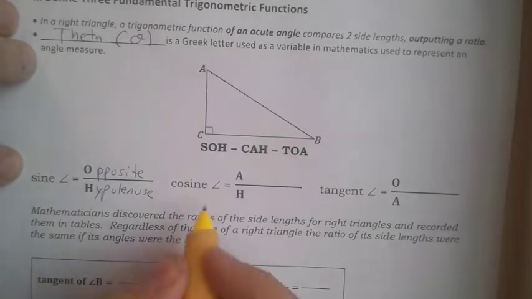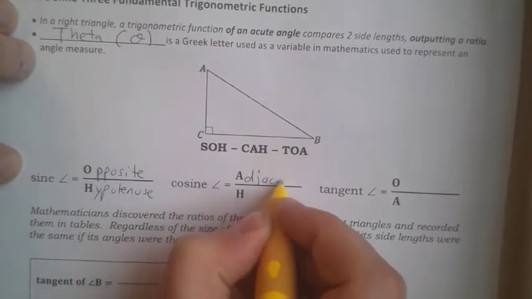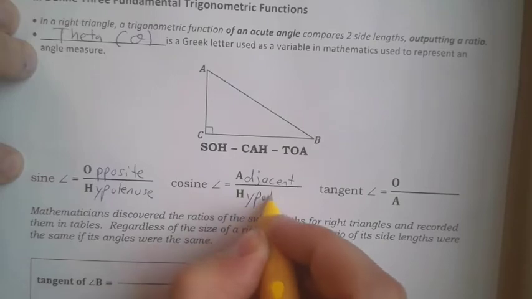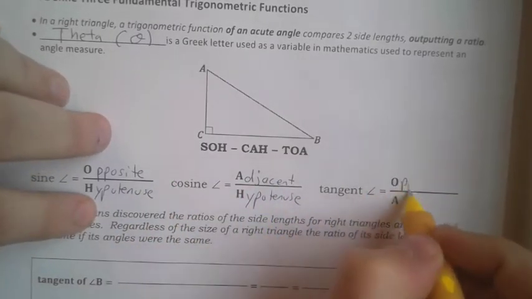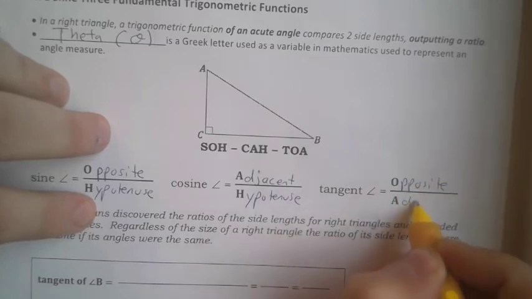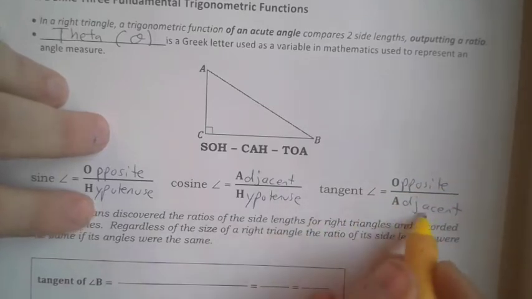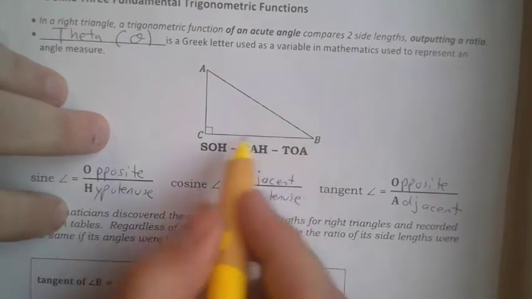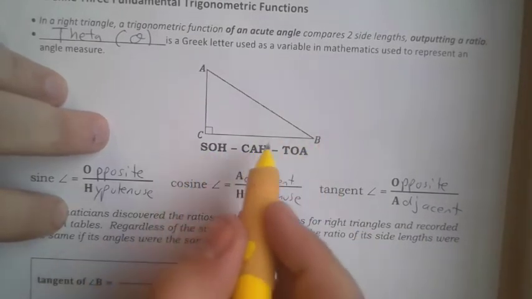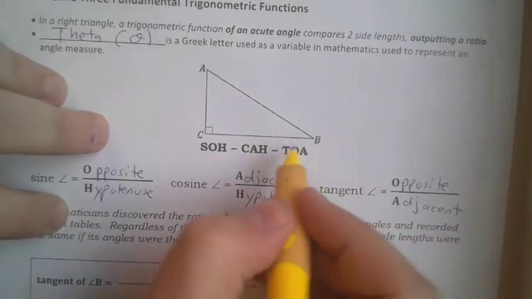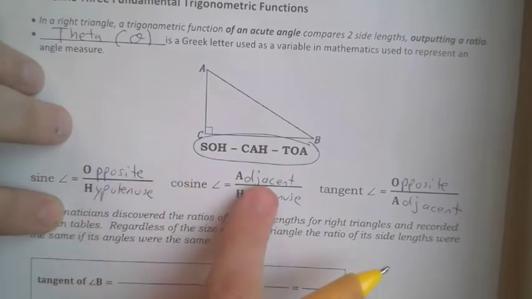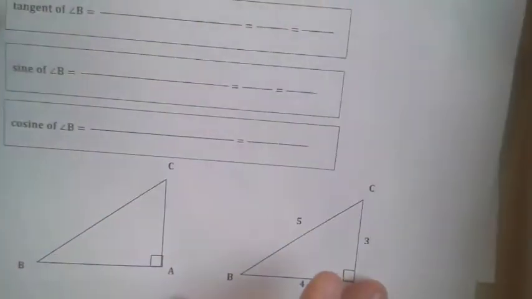Cosine is the adjacent side over the hypotenuse, CAH. Tangent is the opposite side over adjacent, TOA. So SOH CAH TOA. You should memorize this pattern so you can actually generate these later on. Now, based on that, we're going to do this bottom part and then call it a day.